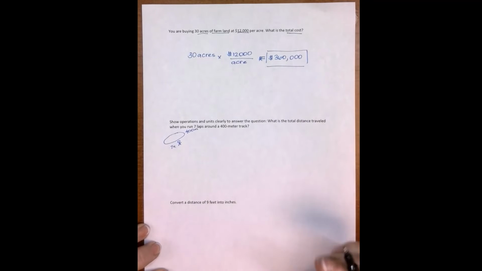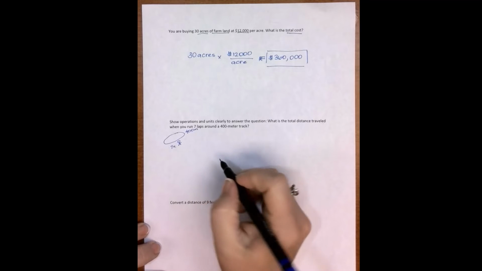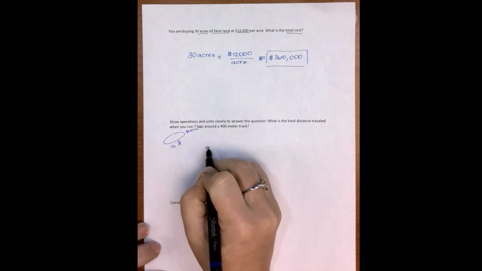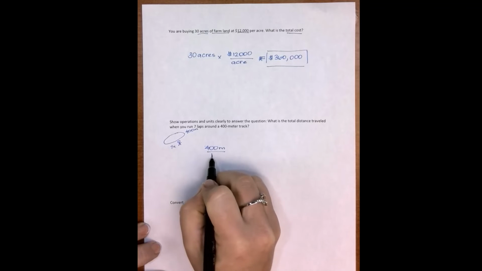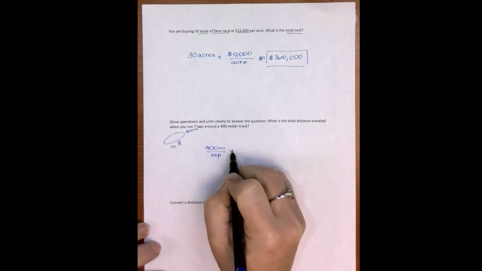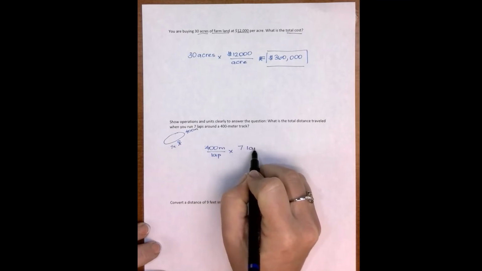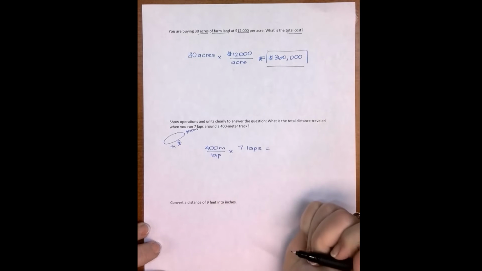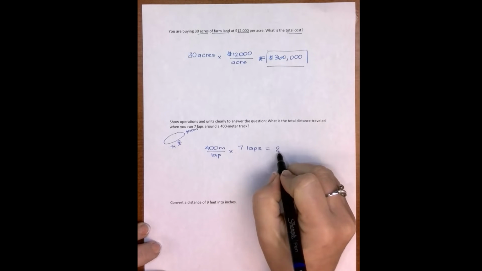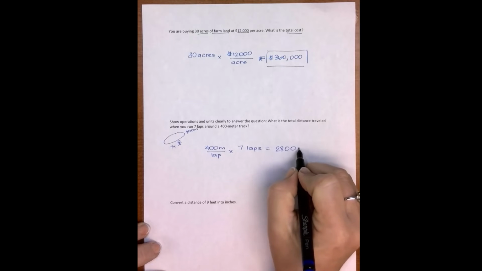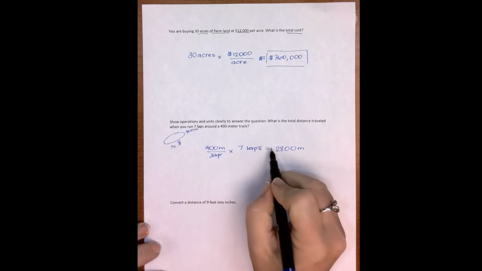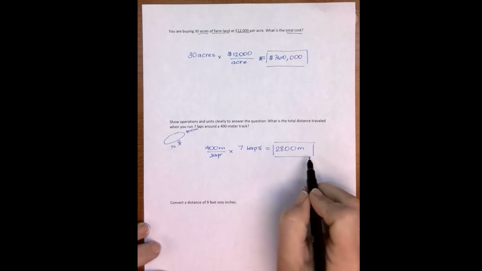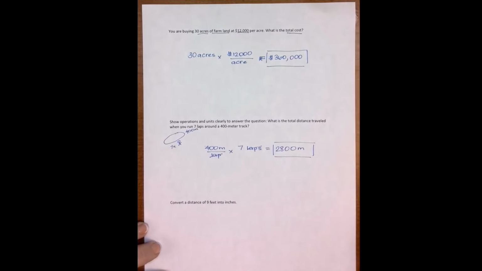So this seems a little oversimple, but you're going to have a 400-meter track, and it's 400 meters per lap. And then I'm going to multiply it times 7 laps to get what? 2,800 meters total, because the laps cancel each other out, and I'm just left with meters. I have to be sure to include that in my answer.